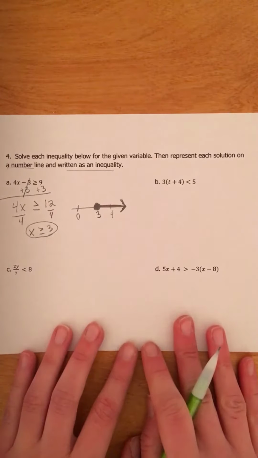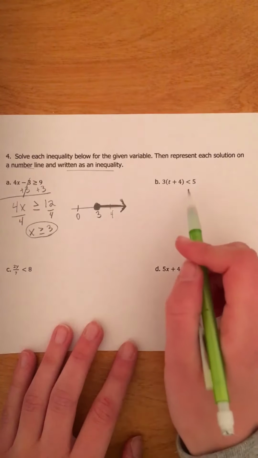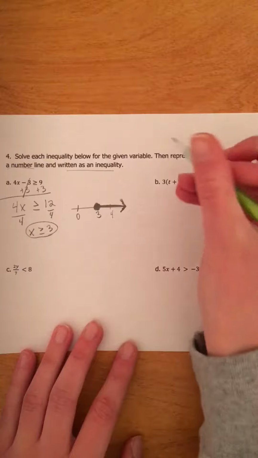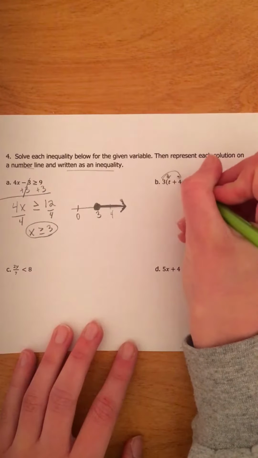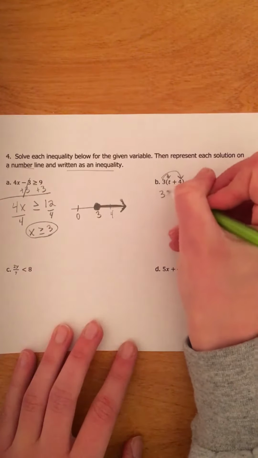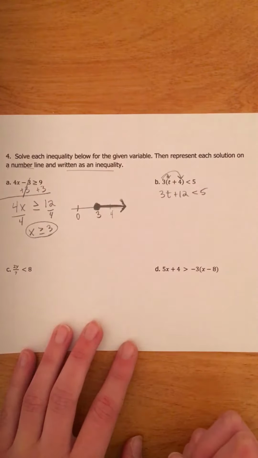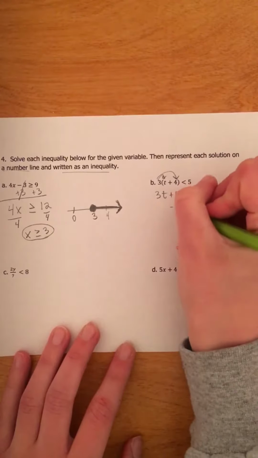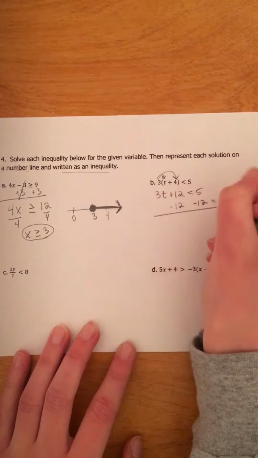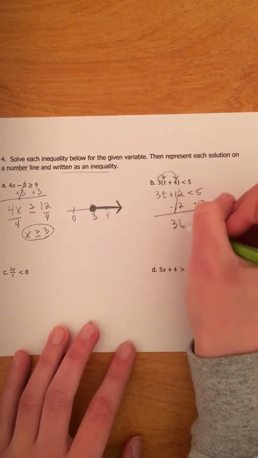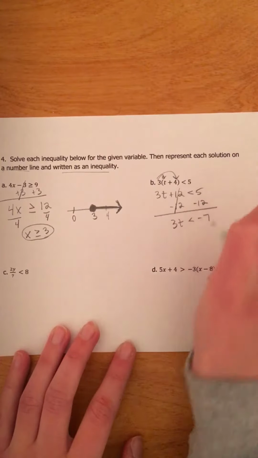Problem B, same thing. I'm going to distribute the 3 first, just like this is an equal sign. I would distribute 3, which means multiply both things by 3. So 3t plus 12 is less than 5. Okay, to get t by itself, I'm going to subtract 12. So those cancel out. I have 3t is less than negative 7.